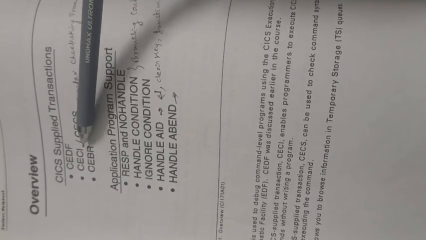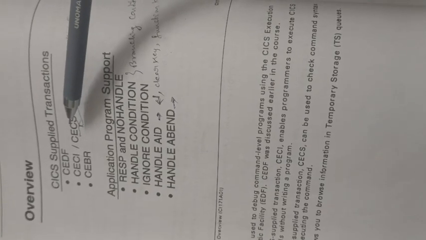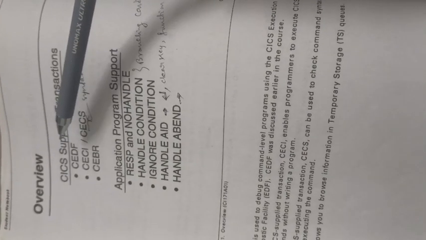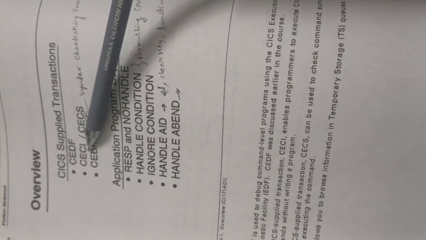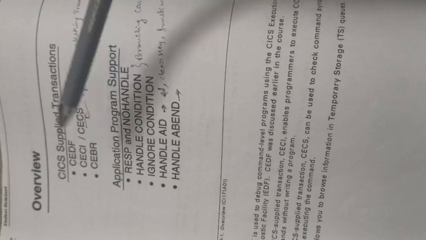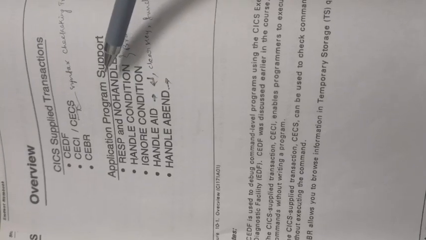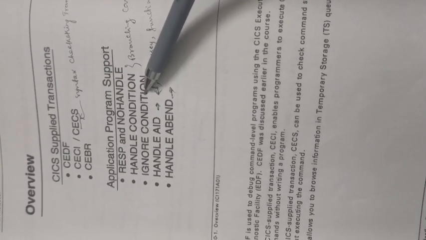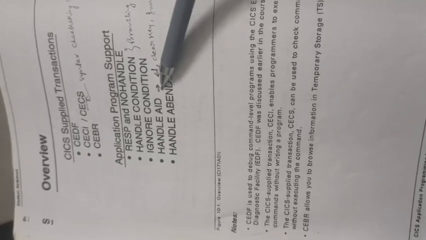These are the commands for testing: CICS supplied transactions CEDF, CECI, CECS and CEBR. We already discussed how to test with the CEDF command, and in this chapter we'll discuss the CECI, CECS and CEBR commands. In the next lesson we will discuss the application program support for handling exceptions. These are sample commands to handle exceptions, and we'll discuss each and every one in the next session.